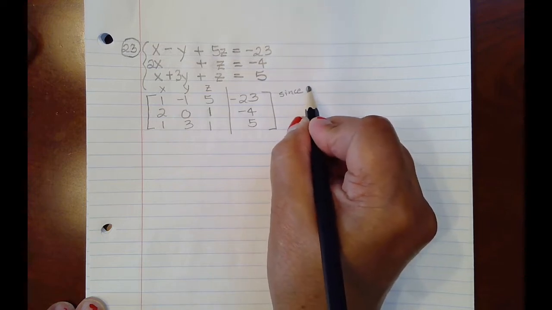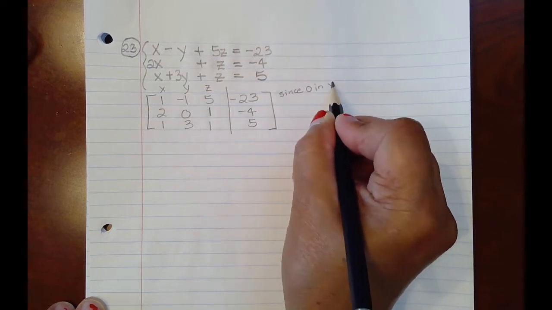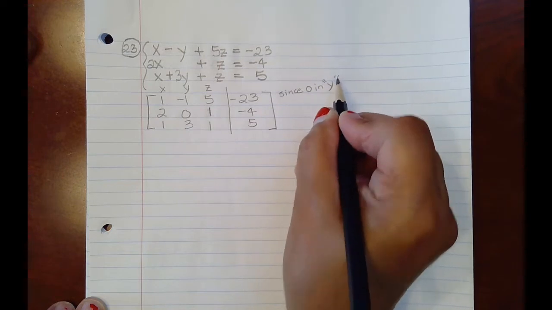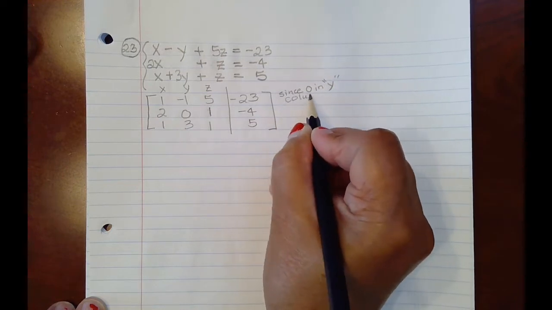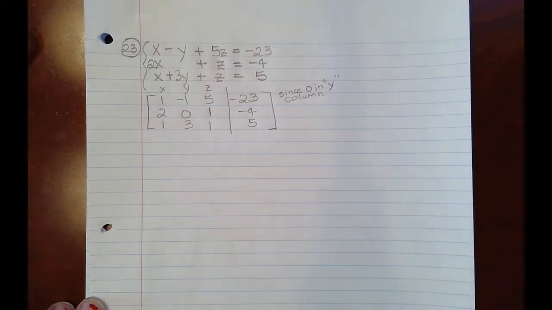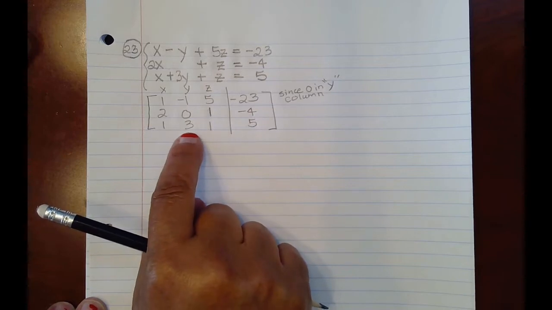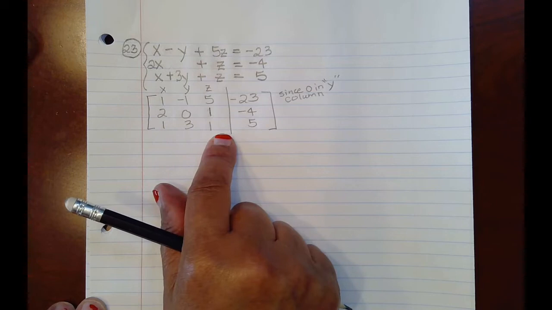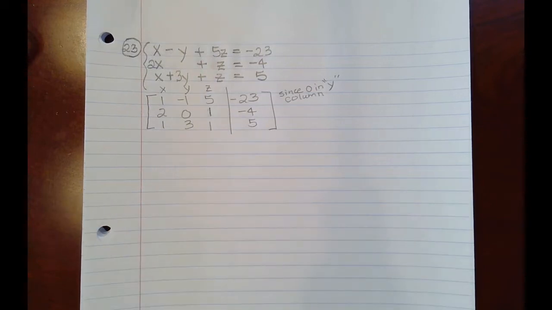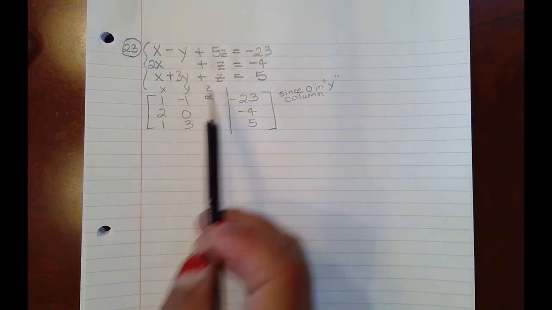Since there's a 0 in the y column, you might want to try and get another 0 in the y column, in other words, get another 0 down here, because then you'd have 2 equations that are missing the y, so you'd have 2 equations with only 2 variables, and you would be able to create this mini system in only 2 variables, because right now you have 3 variables.